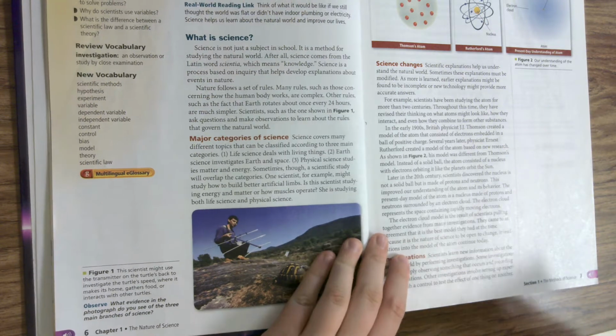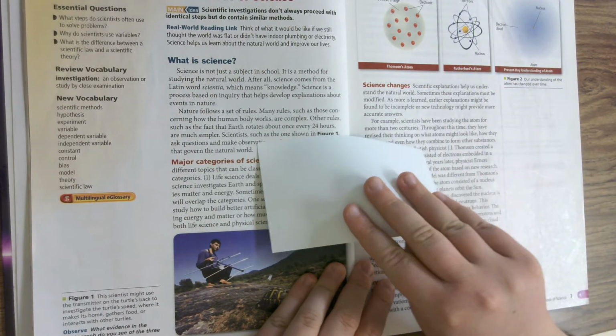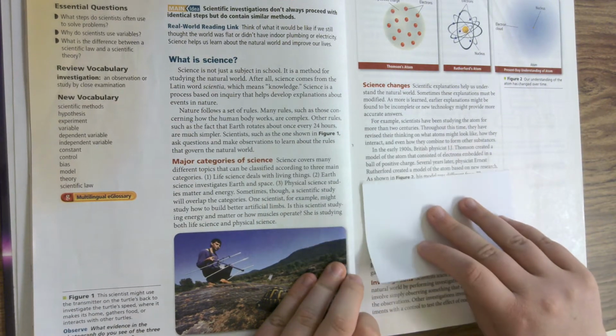They're showing you in this image how a scientist is putting a transmitter on a turtle's back to investigate the speed, location, food, and other things about the turtles. But you can find all of that when you see a Figure 1 or a Figure 2, which leads you up here, and it will connect the images in the book to the text.